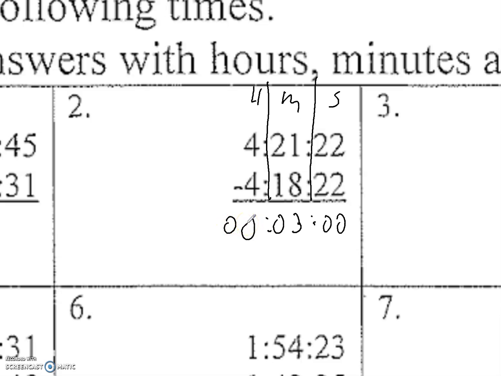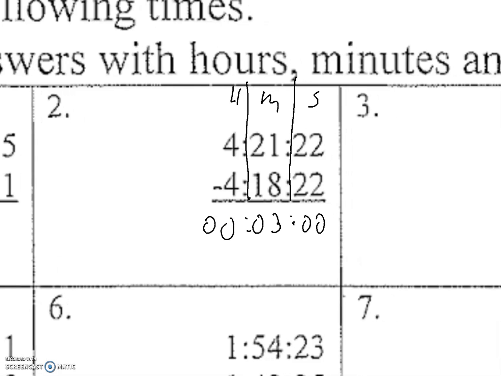Also, in reference to the easy math, you could use a calculator within the columns. So you could use a calculator for seconds, for minutes, and for hours. But you can't use the calculator for borrowing. So the answer for problem number 2 is 0 hours, 3 minutes, and 0 seconds. All right.